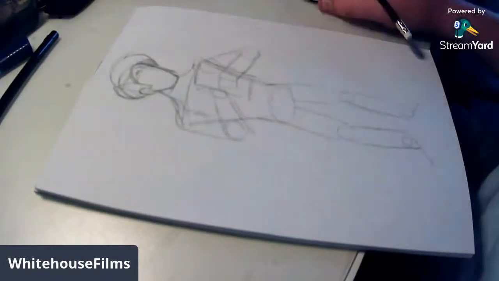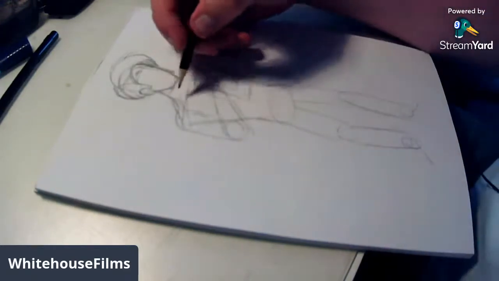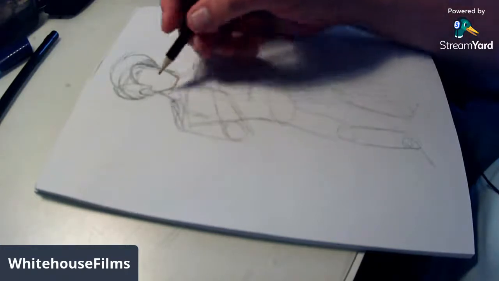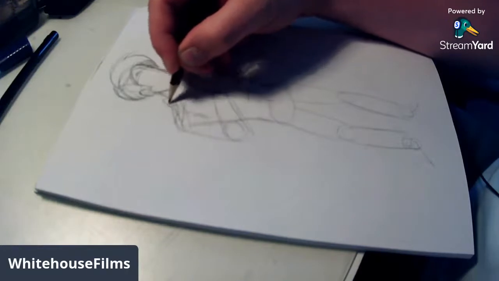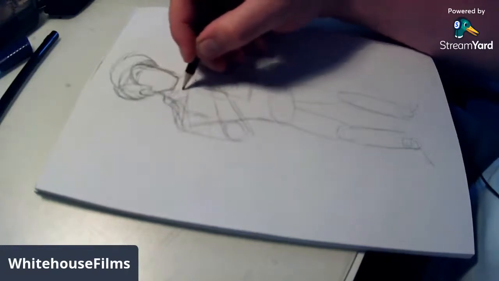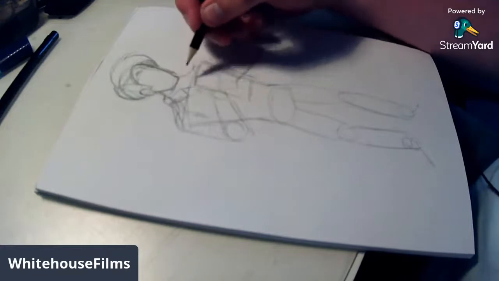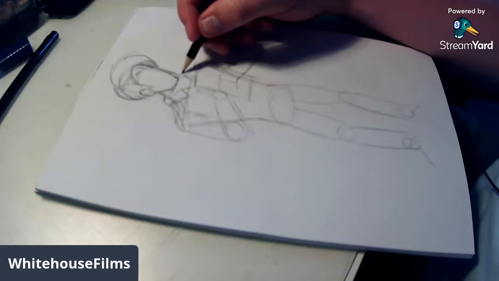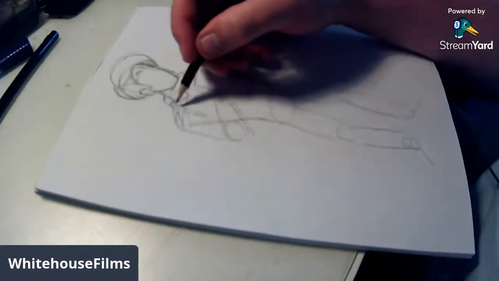So, let's get his jacket all drawn out here. Now, I might as well draw out his shirt first. I always draw him with a high collared Harry Hill type shirt. I don't know why. I think it's just during the time I used to watch Harry Hill with TV Burp and so forth.